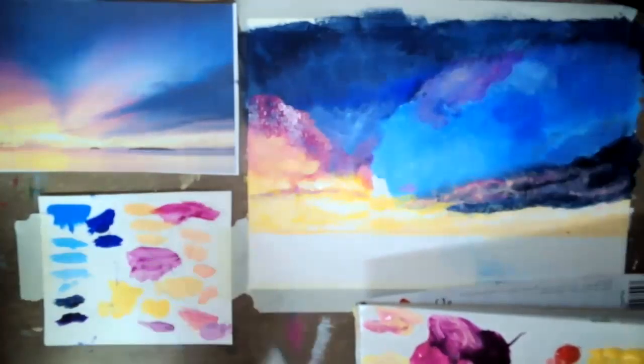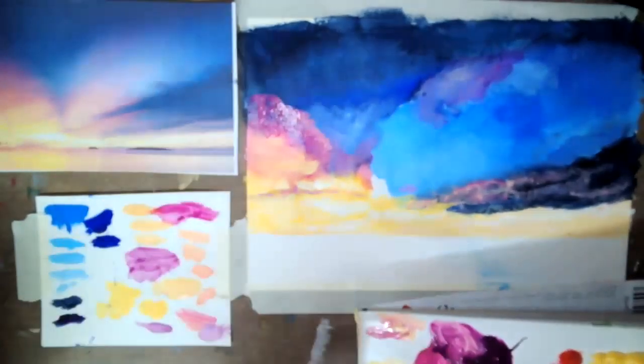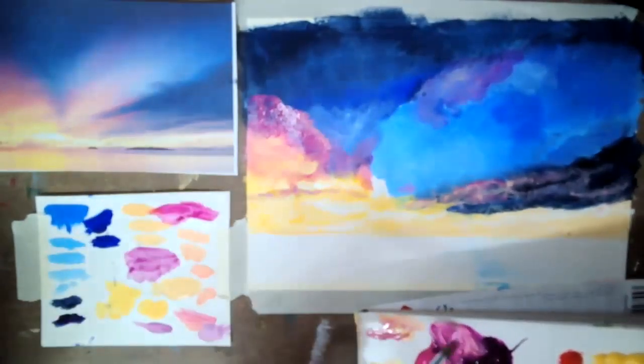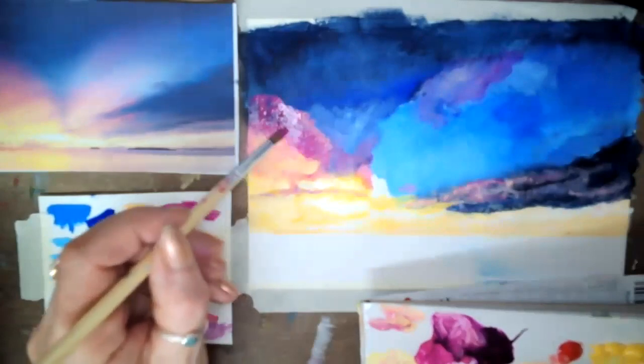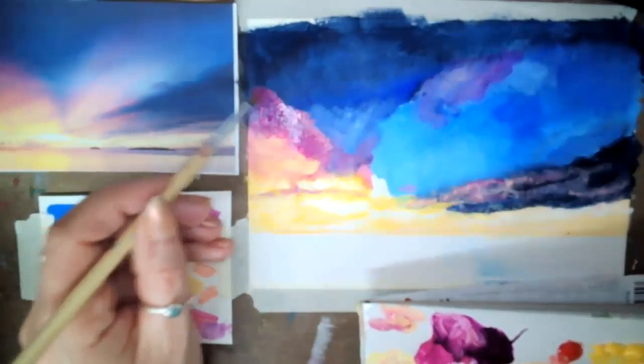So we're getting all these layers. You won't be able to see that very well on the screen because it's very damp. You can't see the colour building up, but that's okay.